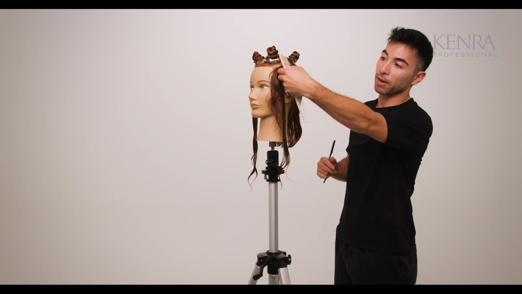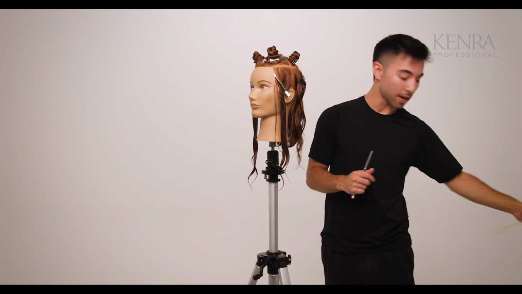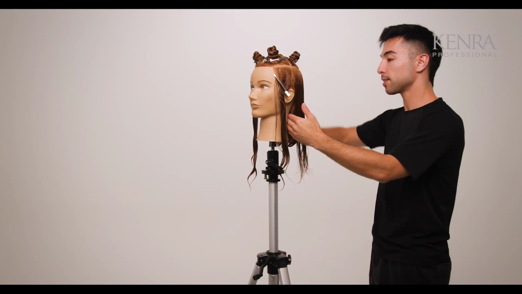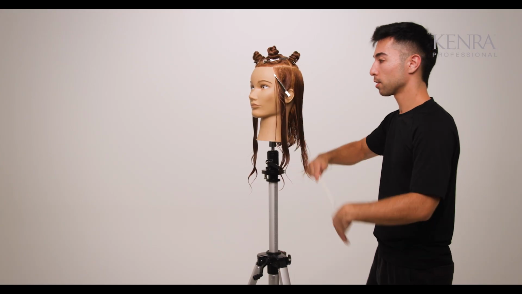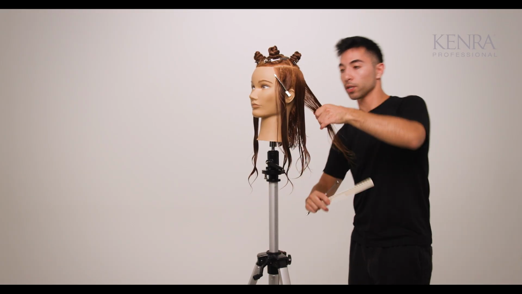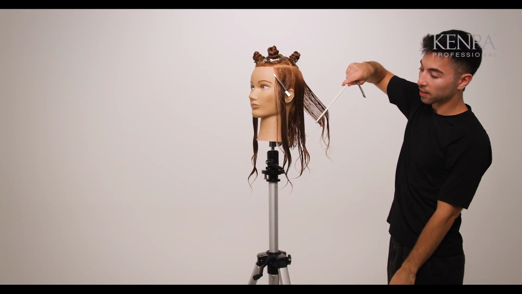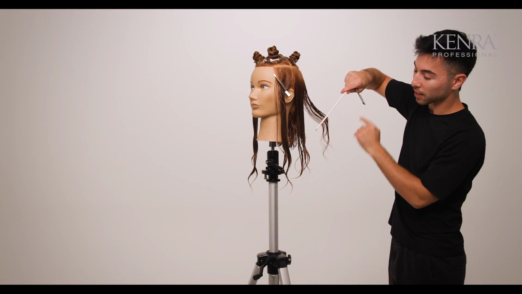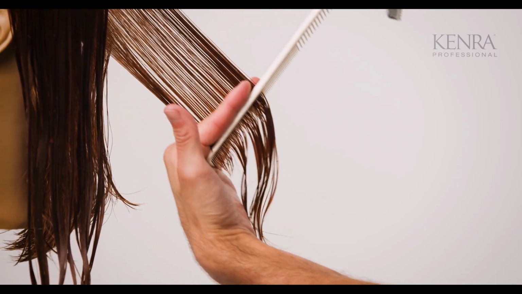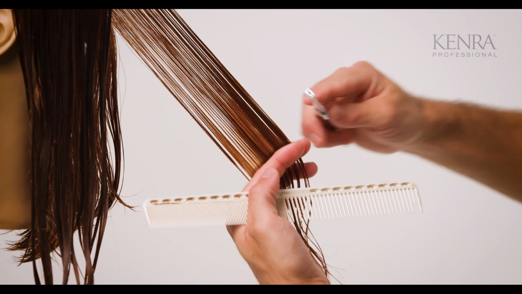Now we can start to connect the back sections. So release that back section and maintain the same elevation and the same over direction that we used. So I'm holding the section at 45 degrees, finding the guide from the bottom, and then connecting to that layer guide I created at the start. So we're standing in front, we find our guide, and let's connect.